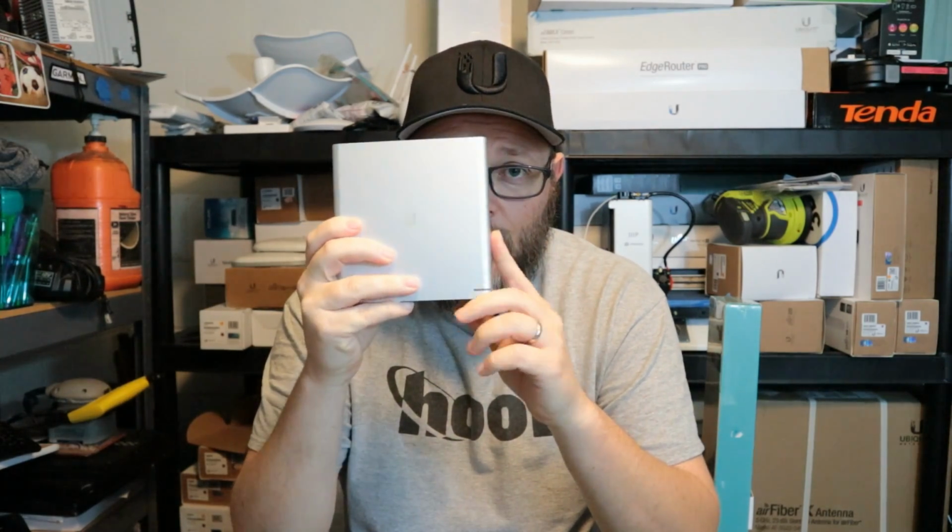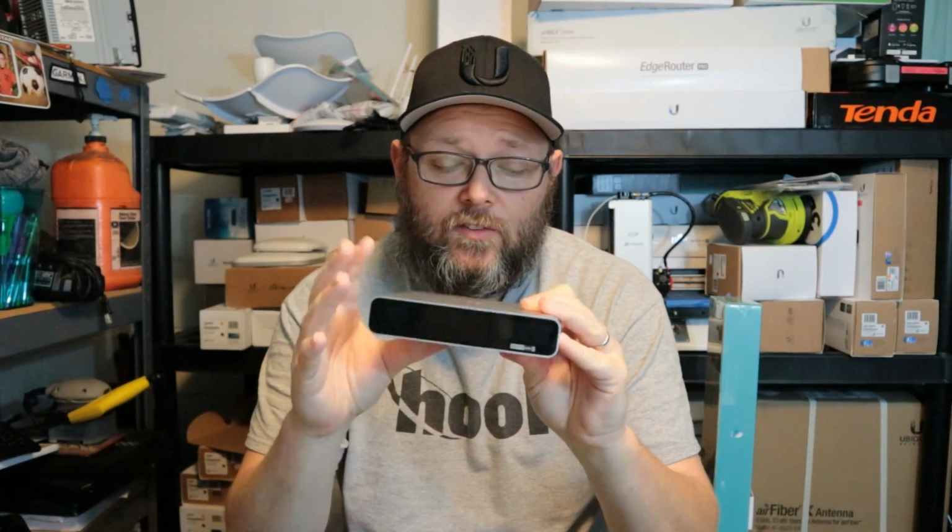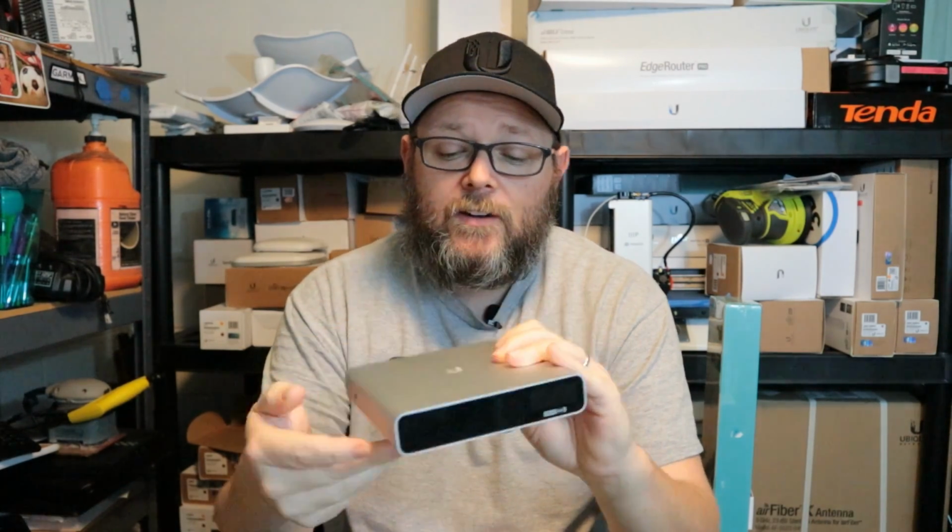Now, what we're going to do in this video is we're going to take our original cloud key. It's got a configuration on here, and it's just got a USG adopted, but it could have any number of devices adopted to it. And we're going to migrate it over to the new cloud key Gen2 Plus, and this is the last video we did where we gave you an introduction to this device.